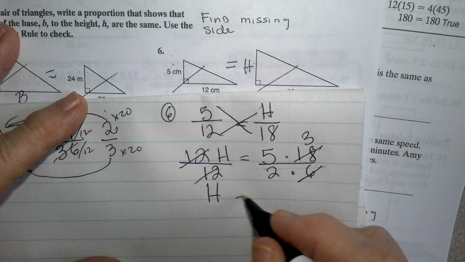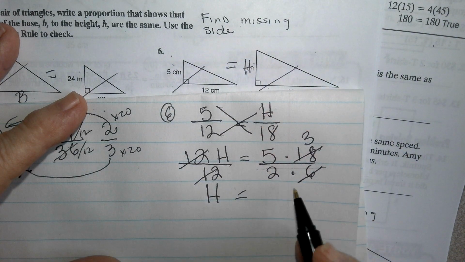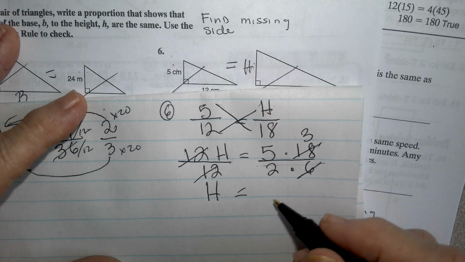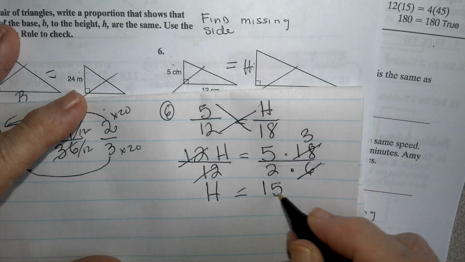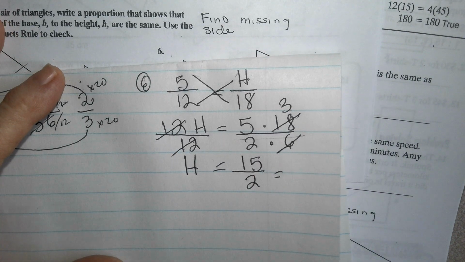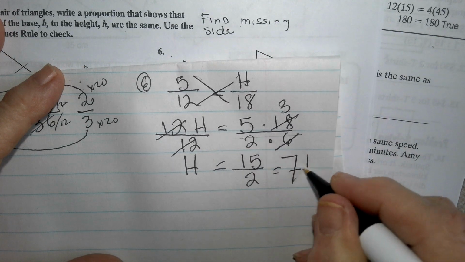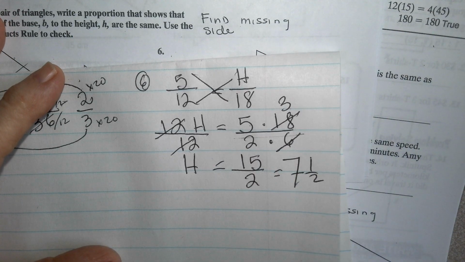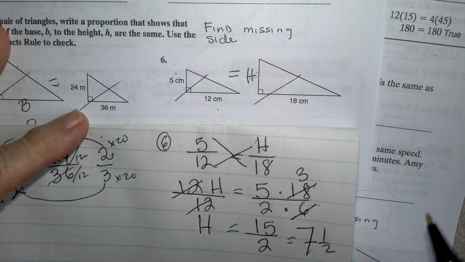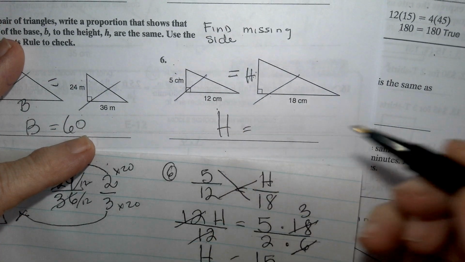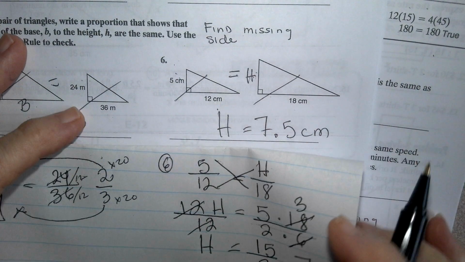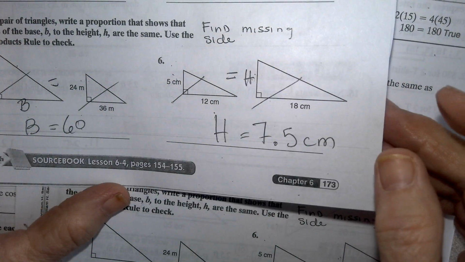So my H, and again, do it algebraically. That H should follow you all the way down. 5 times 3 is? 15. 15 over 2, though. Over 2. And can we make that into a mixed fraction? Yes. It'd be 7 and 1/2. 7 1/2. Or 7.5. Is that answer up there? They have it in a decimal, which is fine. You can put it in either. So 7.5 centimeters. Right. So those are easy.